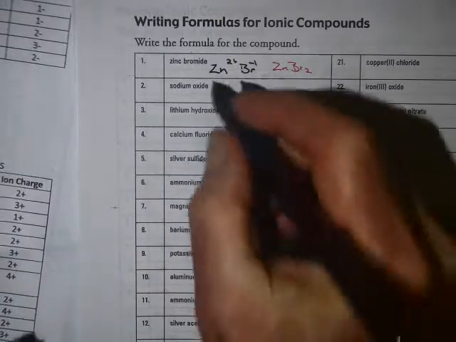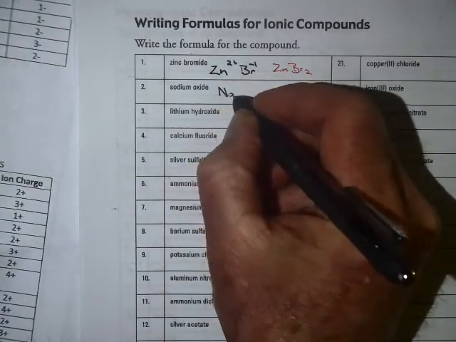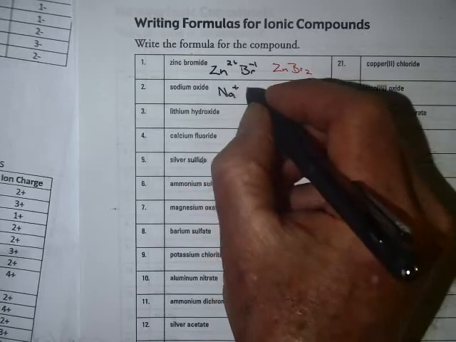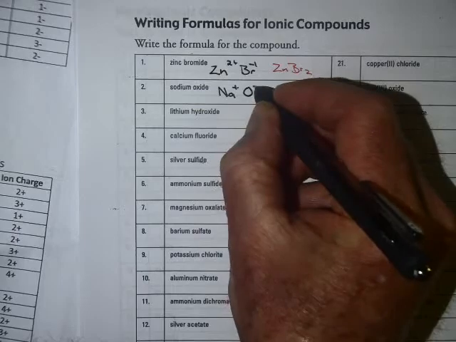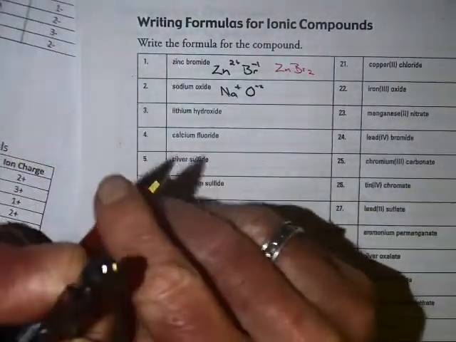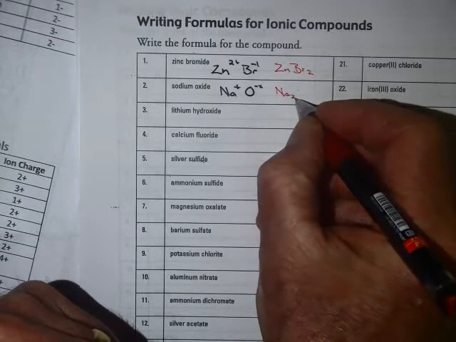Sodium oxide. Sodium is a metal, has an ion charge of +1. Oxide is a non-metal, -2. I'm going to do the switcheroo, and so this is going to be Na2O.